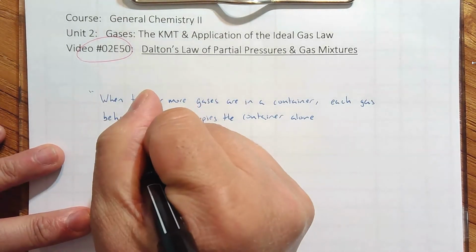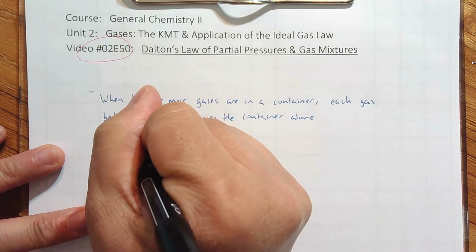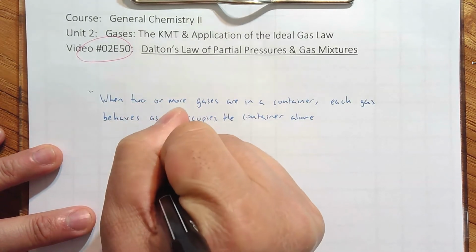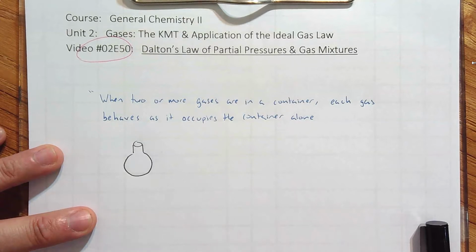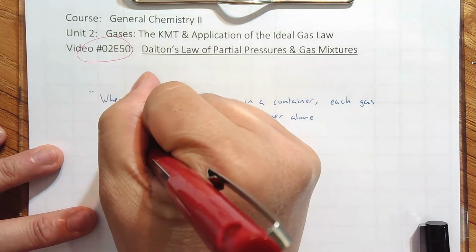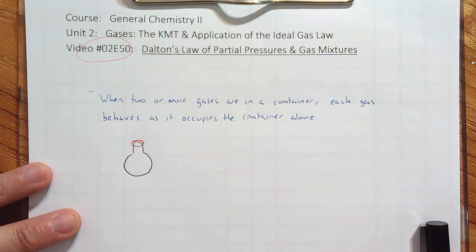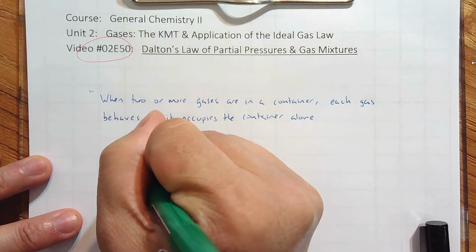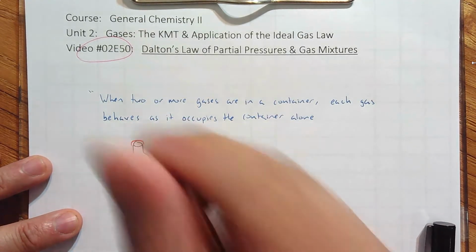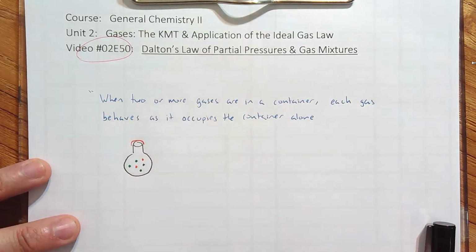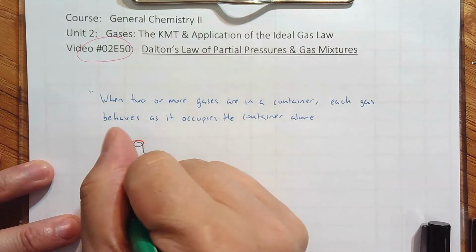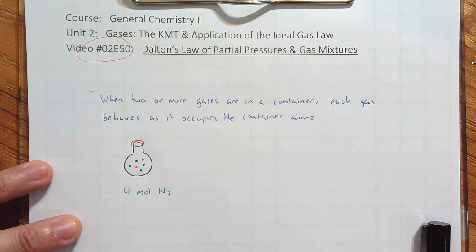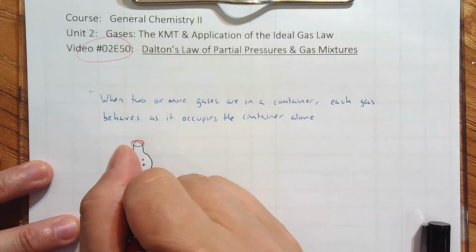So for instance, if we have a vessel here, a round bottom flask maybe, and make sure it's capped, maybe with a septum, and we have two gases. Each dot is going to represent a mole, maybe. And here I have maybe 4 moles of N2 and 2 moles of He, helium.